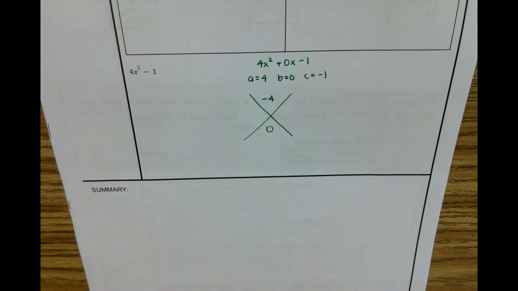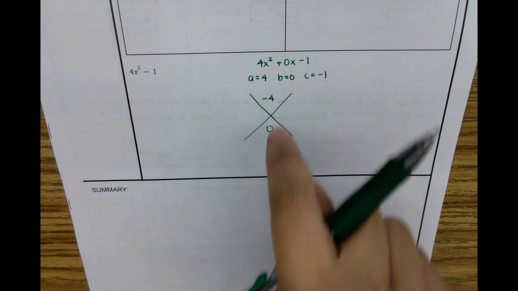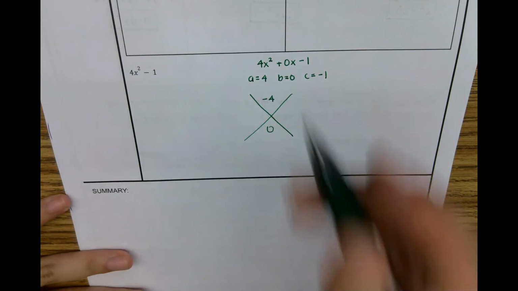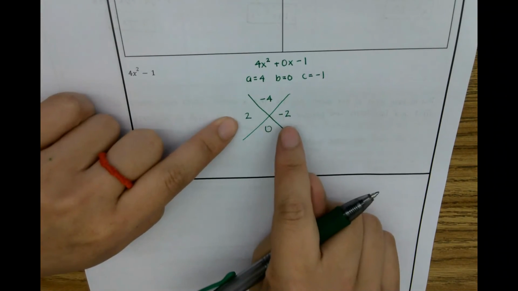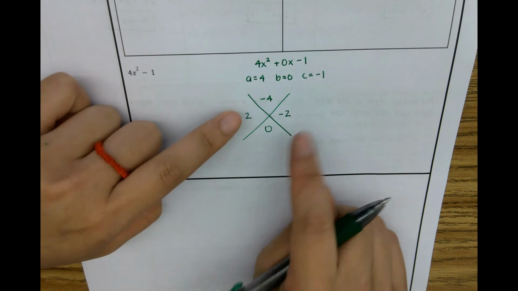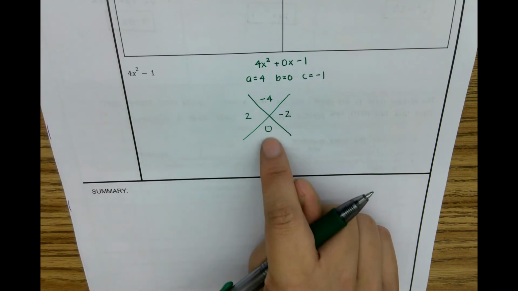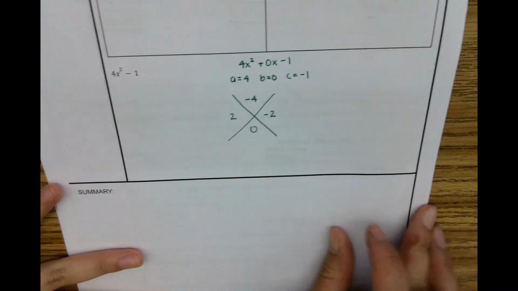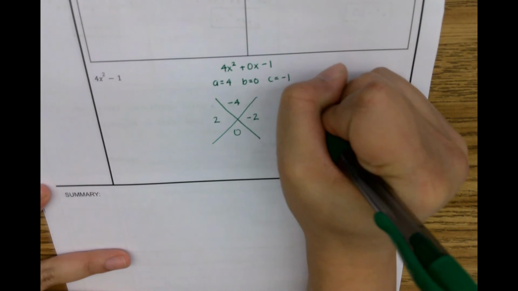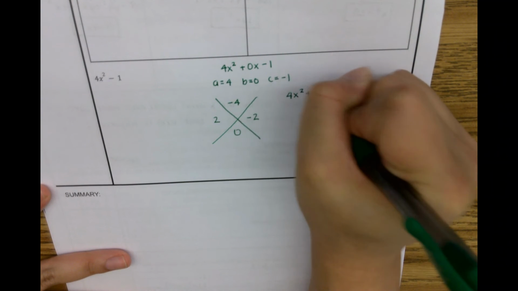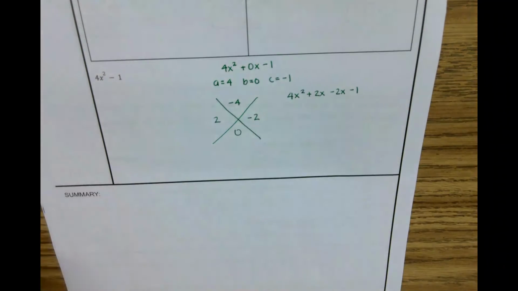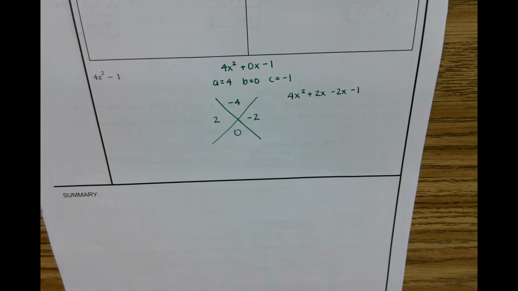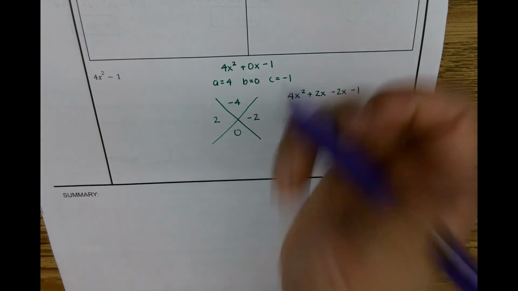You're asking yourself, what times what gives you negative 4, but when you add it gives you 0? The answer is 2 and negative 2. 2 times negative 2 is negative 4, but when you add them, they cancel each other out, leaving you with 0. Then you can do what we know about grouping, so 2x minus 2x minus 1. We saw this when we were doing that multiplication thing, the reason why it canceled out.